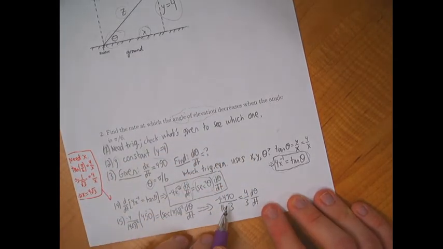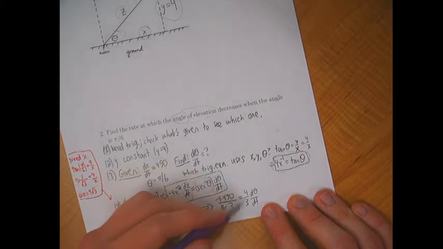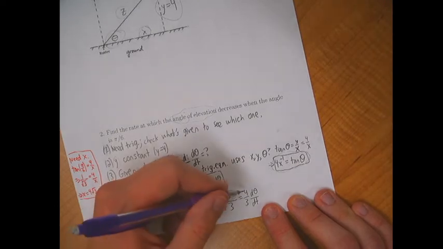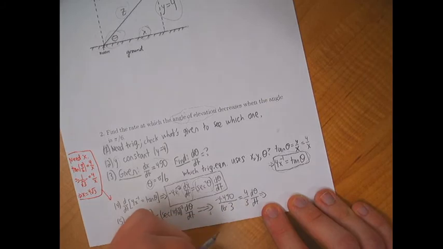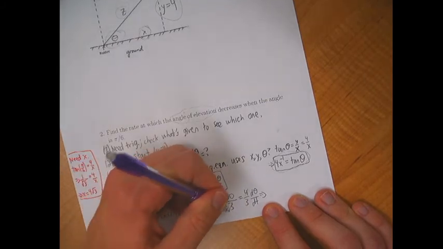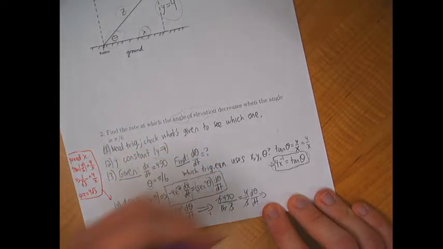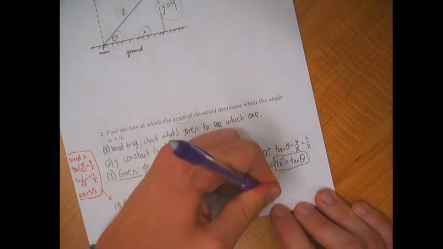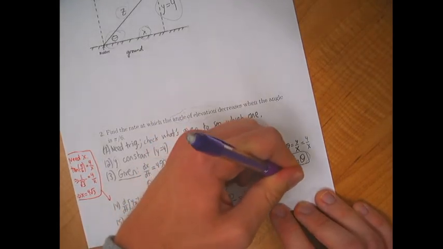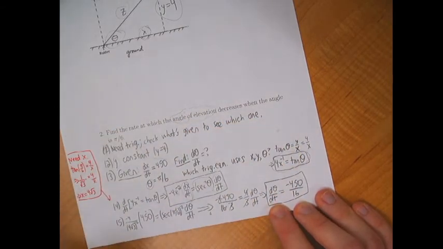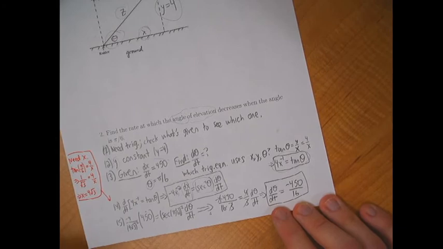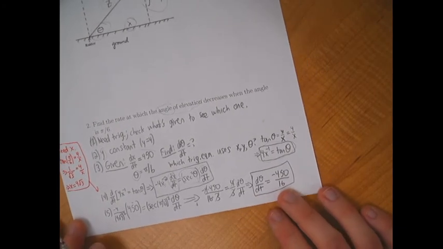Okay. So then what you notice is that on both sides here we have a 4 and a 3 on top and bottom respectively. So what you can do is multiply 3/4 to both sides here, and then these cancel each other out. So ultimately you're just left with d theta/dt equals negative 450 over 16. Okay? So that would be your answer here.